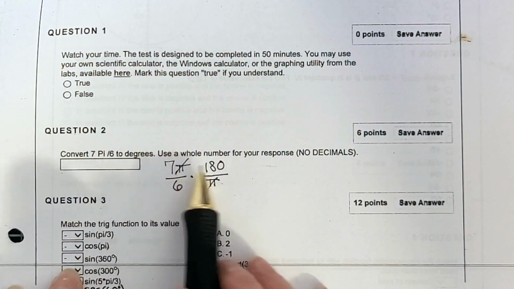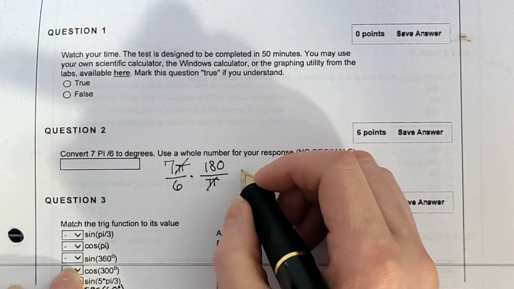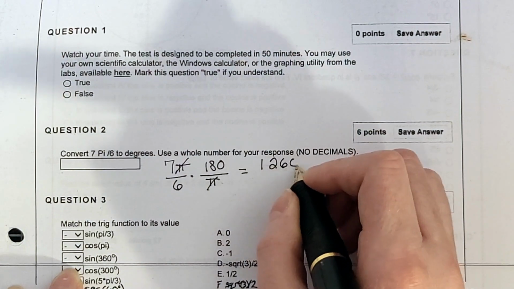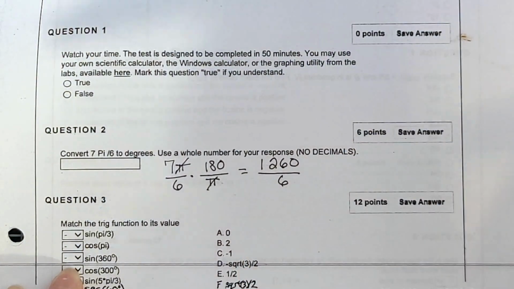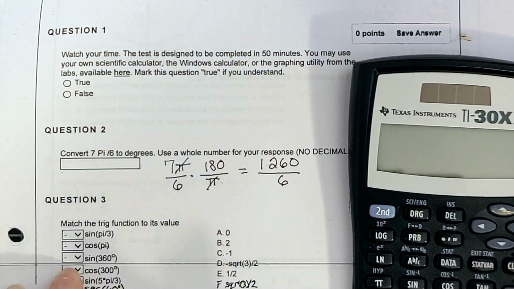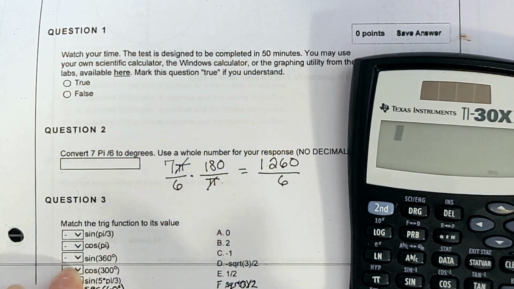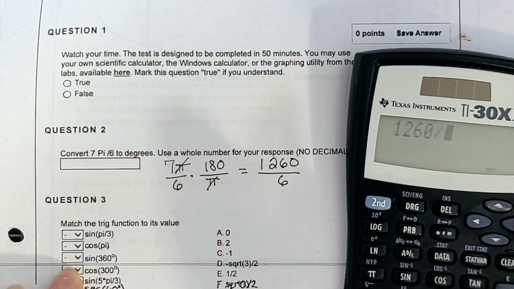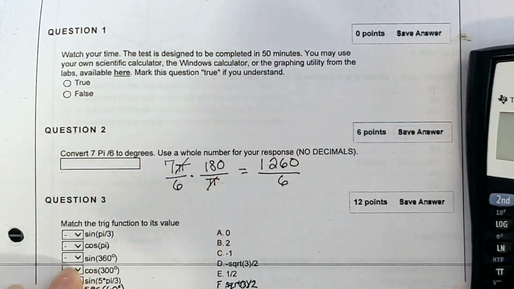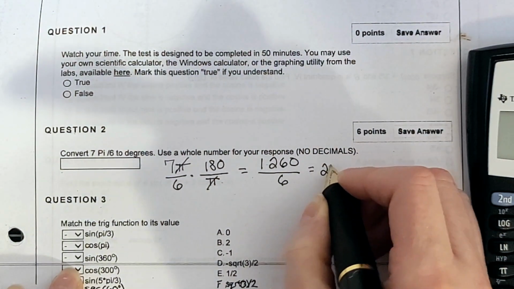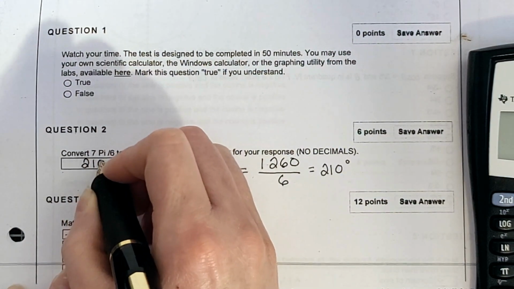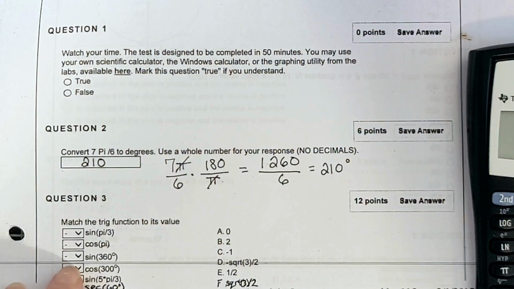You'll do 7 times 180, and that gives you 1,260 over 6. And then you can use your little scientific calculator and divide that out. And that gives you 210. And don't put the degrees in the computer, just put only the number.